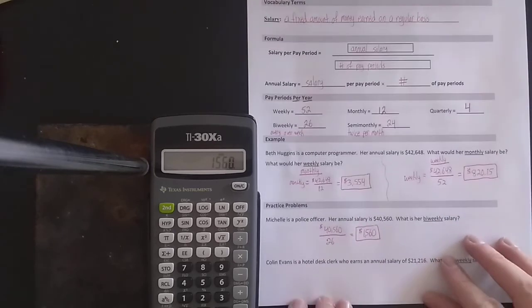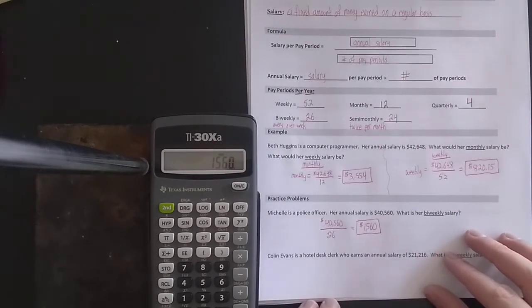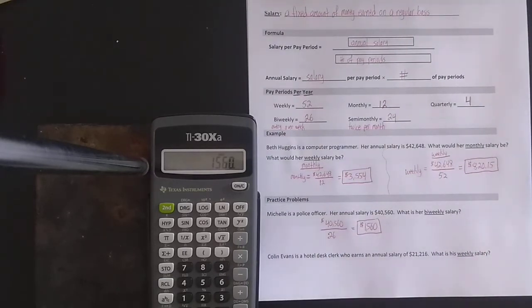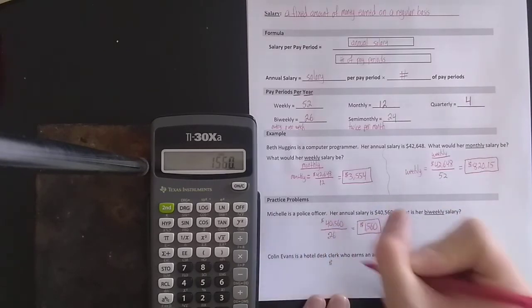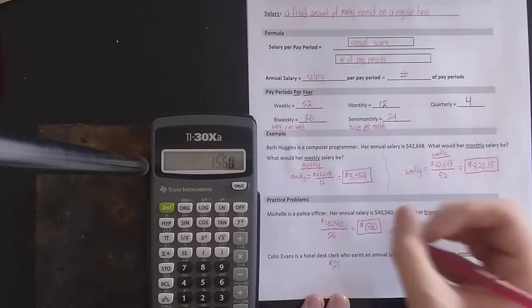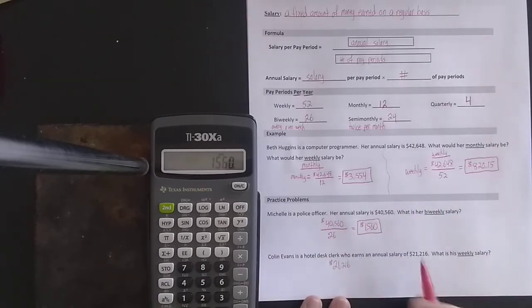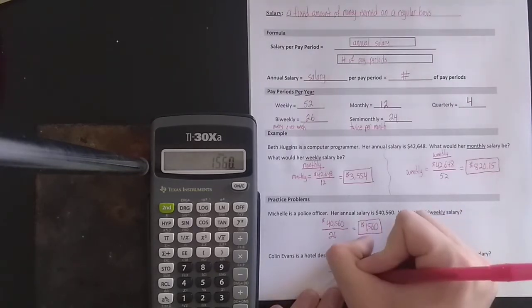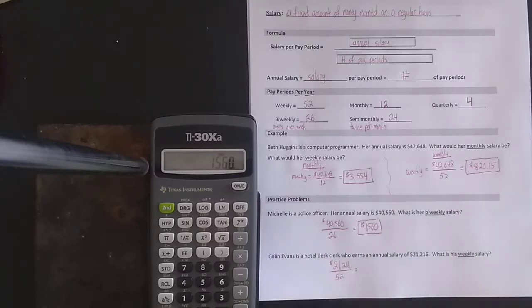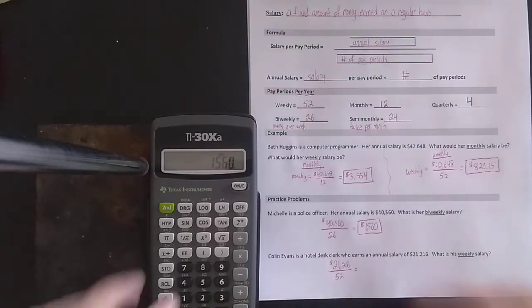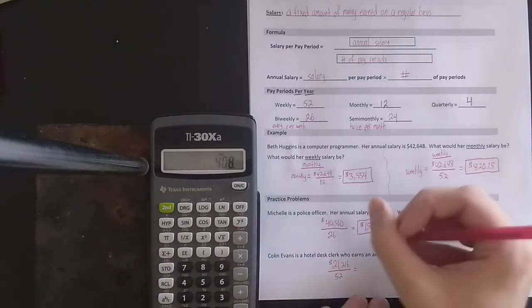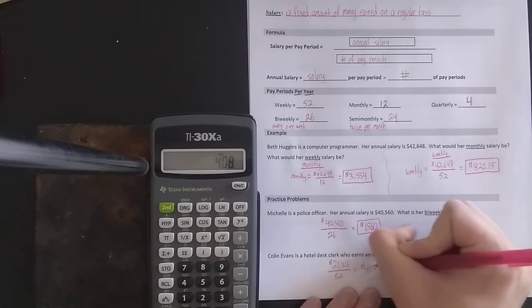Last example on the front. Colin Evans is a hotel desk clerk who earns an annual salary of $21,216. What is his weekly salary? So, his salary, $21,216. It's important to note that this is the annual salary, meaning how much he makes in 1 year. Annual means per year. And weekly, that means we divide by 52 because there's 52 weeks in a year, so 52 different paychecks totaling this much. He makes $408 per paycheck.